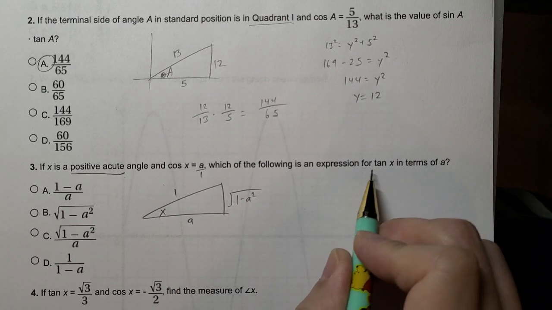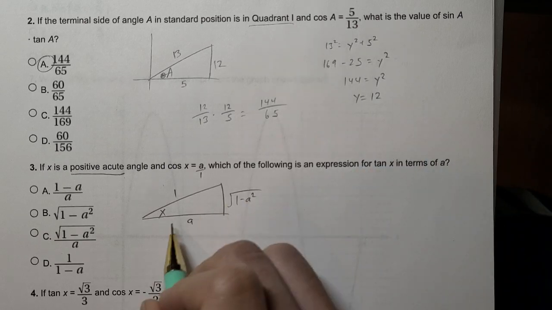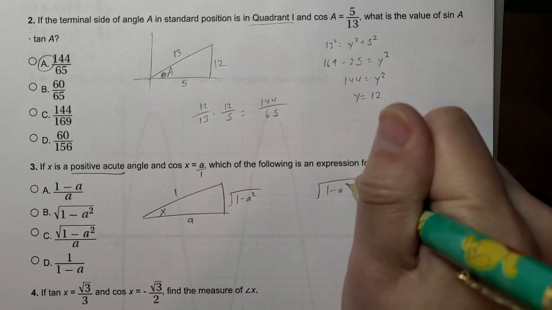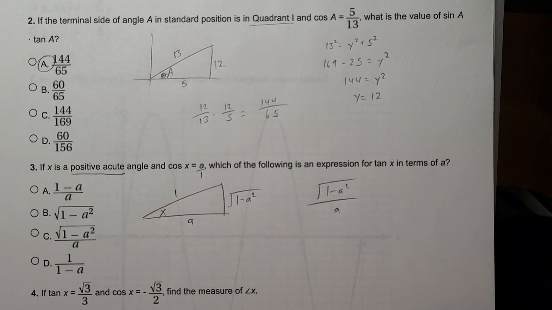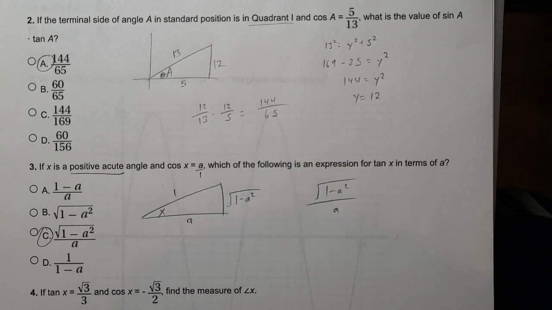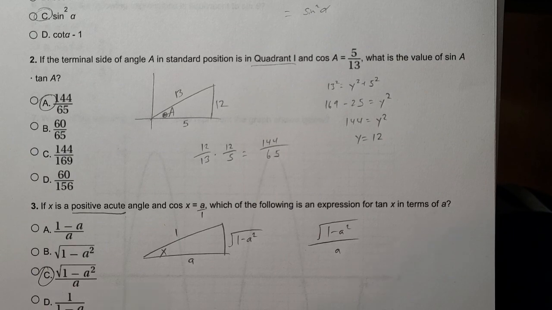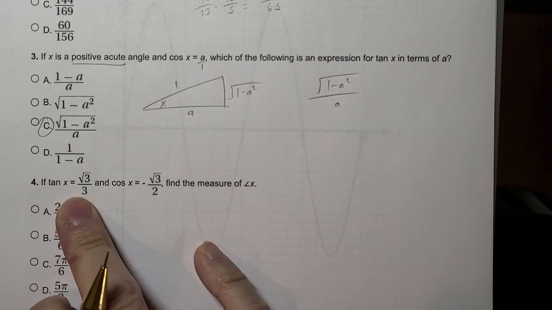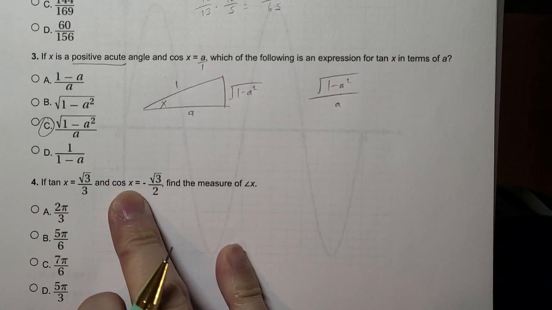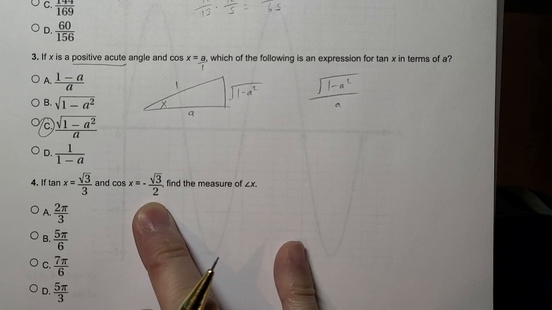So they want tangent x in terms of a. Tangent x would be the square root of 1 minus a squared, over a. Choice C. You can notice the habit that I always draw triangles to help me out, so do that also. Tangent x is root 3 over 3. Cosine x is minus root 3 over 2.